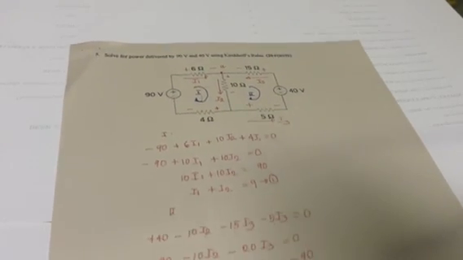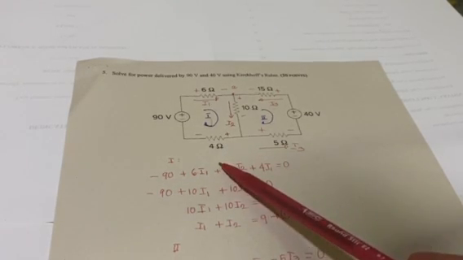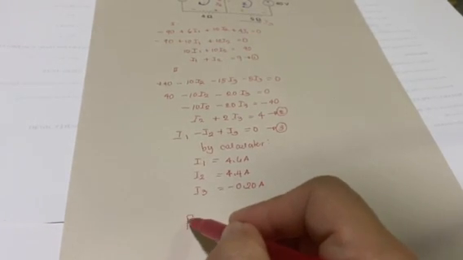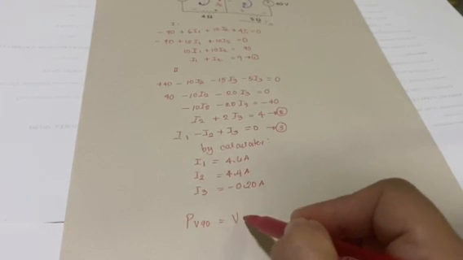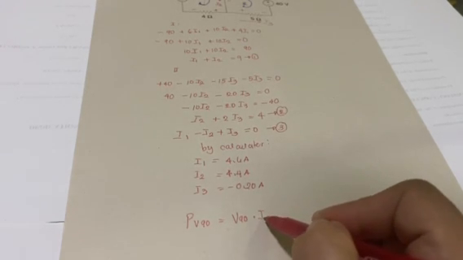Okay, so answering the question, solve for the power delivered by 90 volts and 40 volts using Kirchhoff's rules, KVL and KCL. The power delivered by the 90 volts is equivalent to voltage across the 90 volts multiplied to the current that passes through your 90 volts.